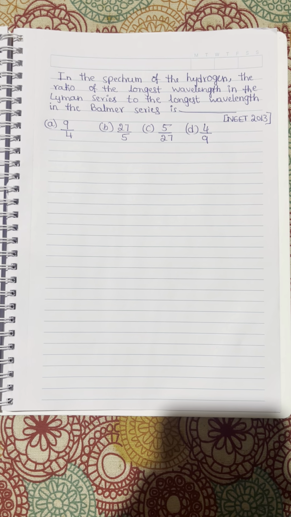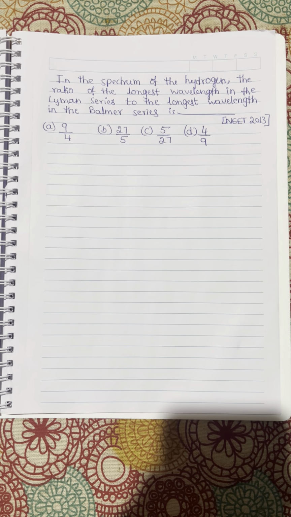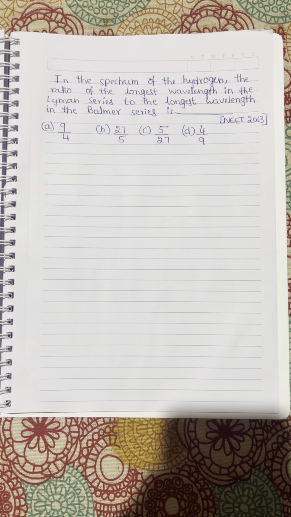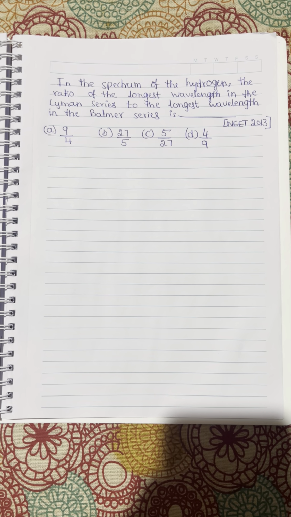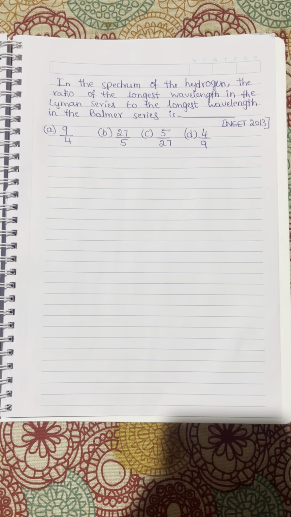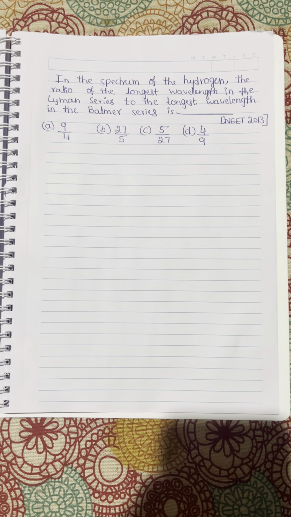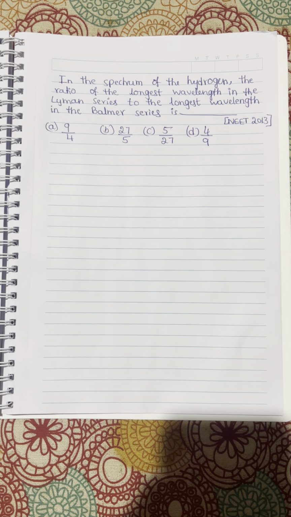The question is: in the spectrum of hydrogen, the ratio of the longest wavelength in the Lyman series to the longest wavelength in the Balmer series is. Here four options are given. This question appeared in NEET 2013.